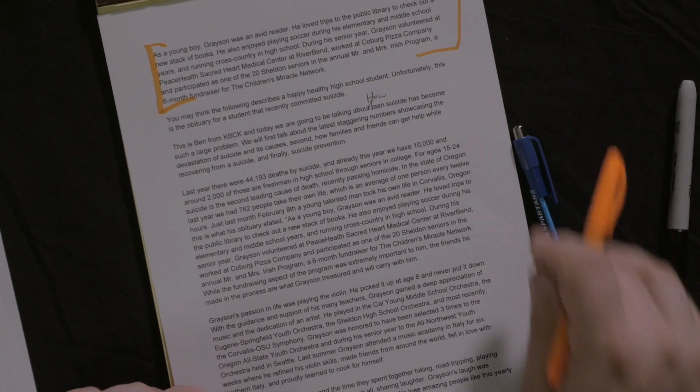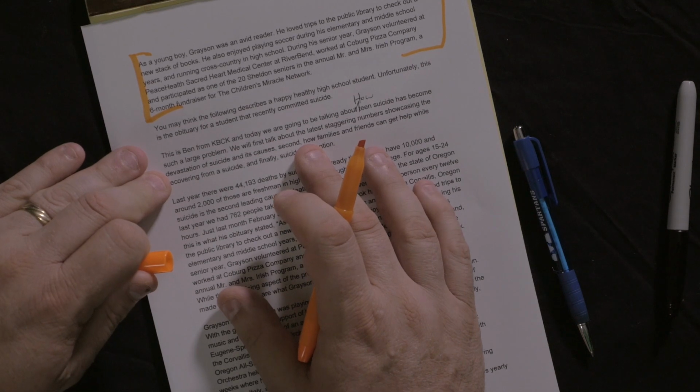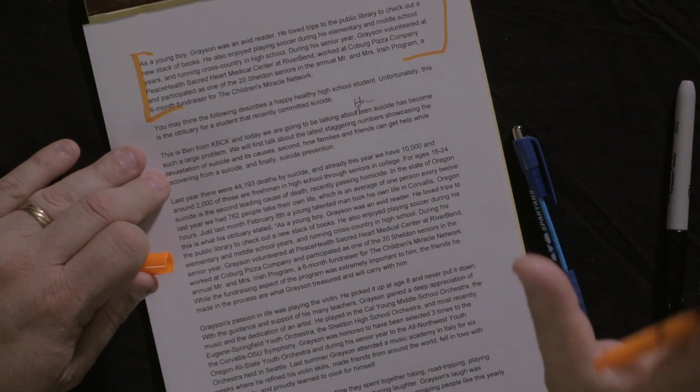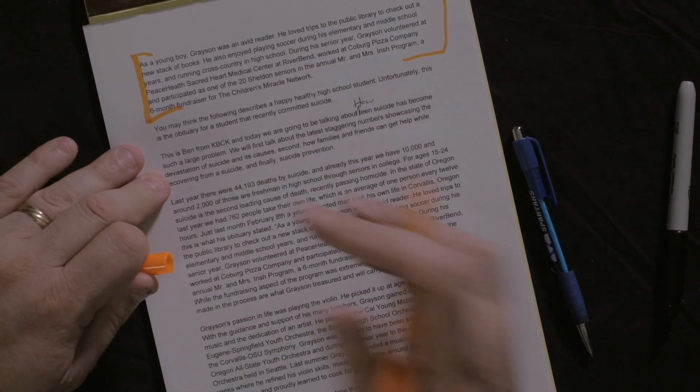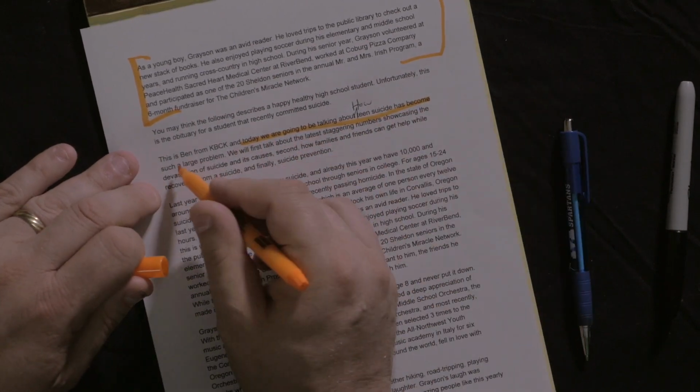Now, next, let's get to more structure. And this is part of radio, which you'll discover if you do radio. "This is Ben from KBCK, and today we're going to talk about how teen suicide has become such a large problem." That right there is his thesis statement. That's the whole point of his speech, whittled down to a sentence. That is exactly what he's going to be talking about. So that's what we're looking for when I say thesis statement.